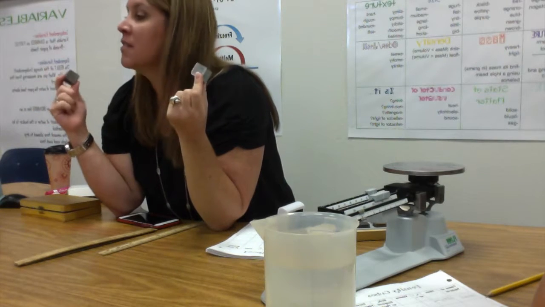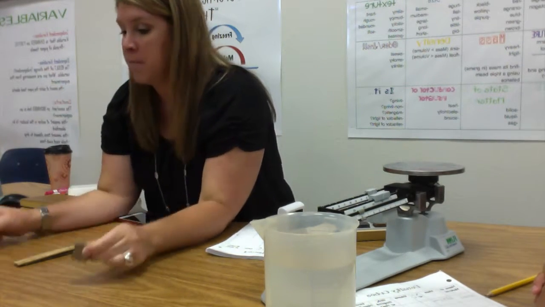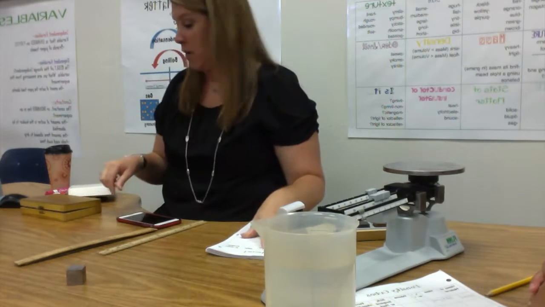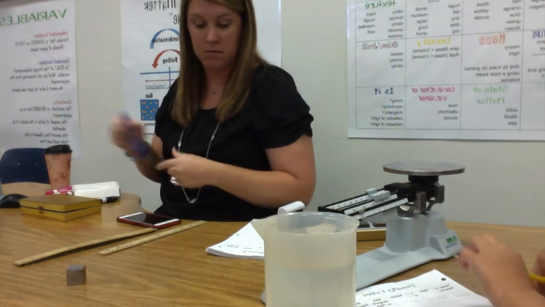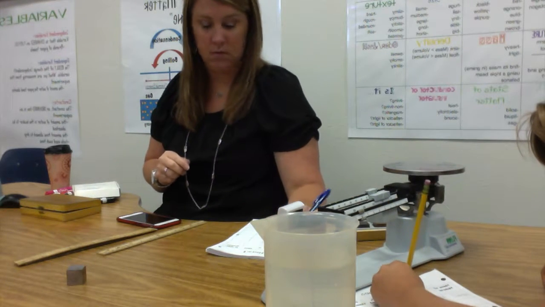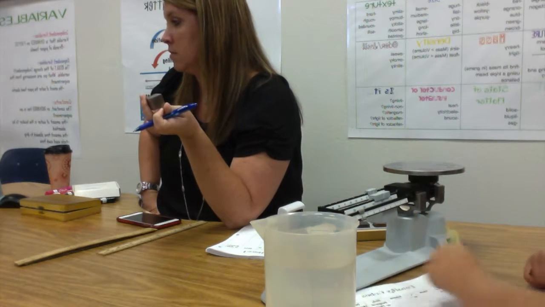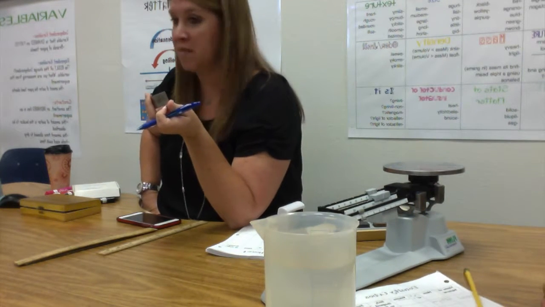There's a formula in science, and it's length times width times height. So above your volume, I want you to write length times width times height. Tell me another attribute about a cube. All sides and all faces are equal.